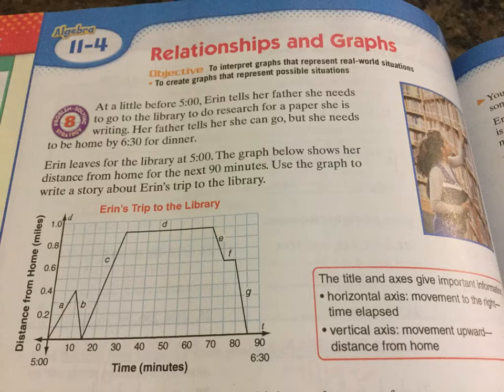What I do want to point out is that you can look and see what the slope is of these lines. So I want to focus on this line right here, line C, and that is this point to this point. So we can do our rise over run to find our slope.